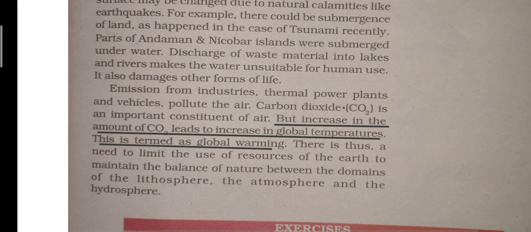And children, global warming is very dangerous for the earth. Life of all organisms will be at great risk if the temperature of earth keeps on rising. So we should use the resources of our earth wisely in order to maintain a balance between the lithosphere, hydrosphere and atmosphere. If this balance is maintained, then we all can live peacefully on this planet.